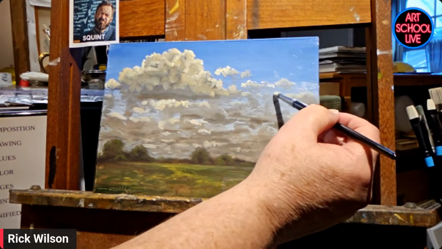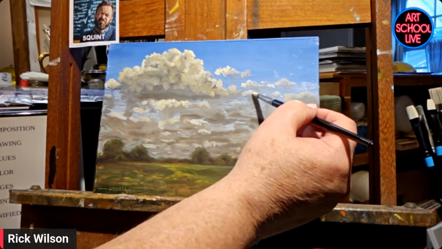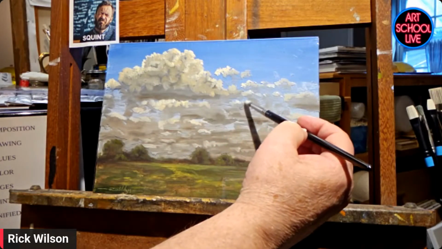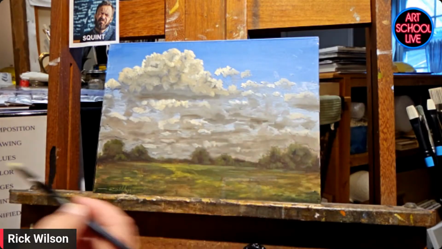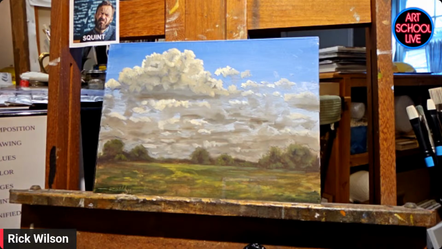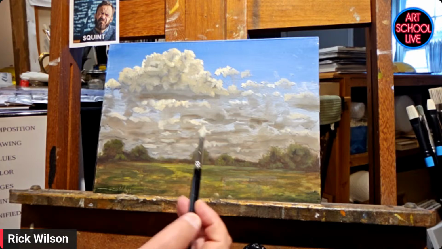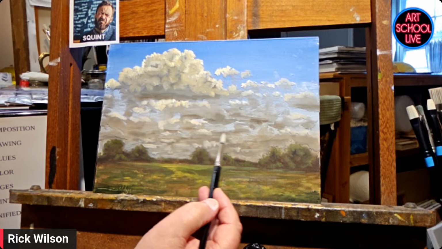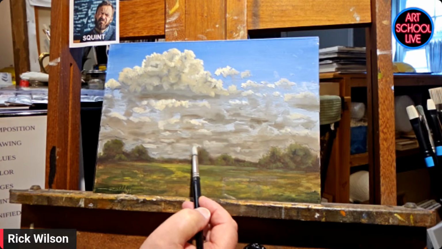So as we can see here, clouds can be dramatic. They can make or break a painting. Yes, I agree with that. In this scene, you can see the clouds are beginning to billow and becoming just a little bit more threatening. That's the drama that I like to create in a skyscape.